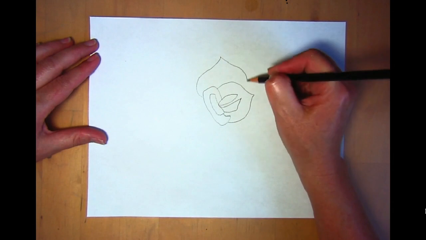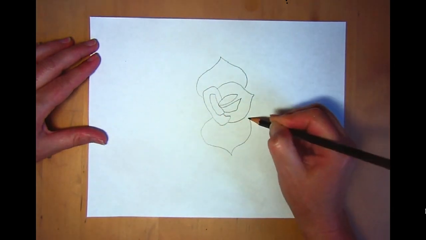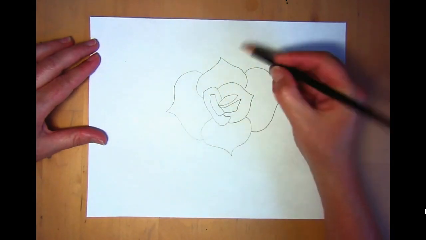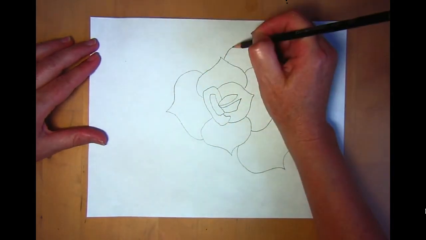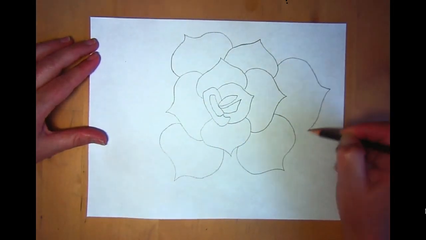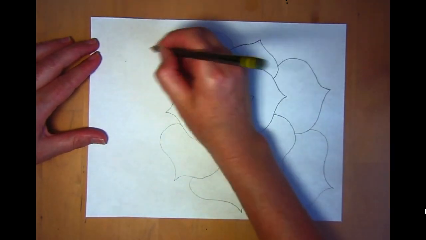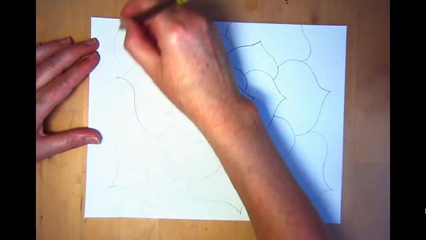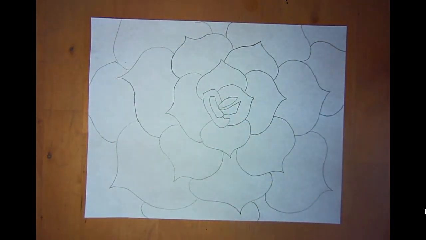Then the leaves become more symmetrical as they grow out and overlap. Notice that my leaf shape is kind of like a heart without the top. And they start to get larger as they expand out and go to the edges of the paper. Fill the entire paper with your leaves of the succulent plant.